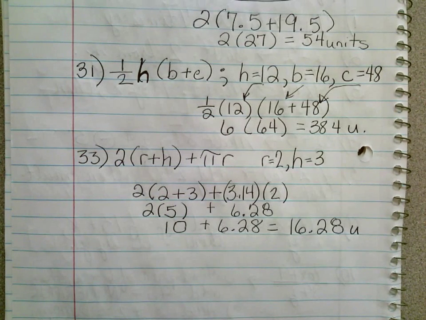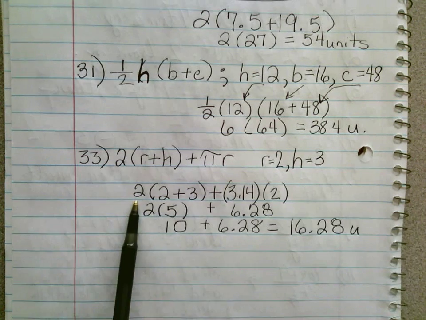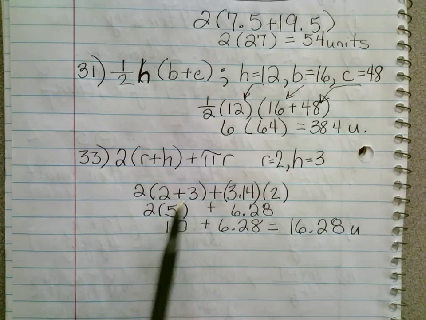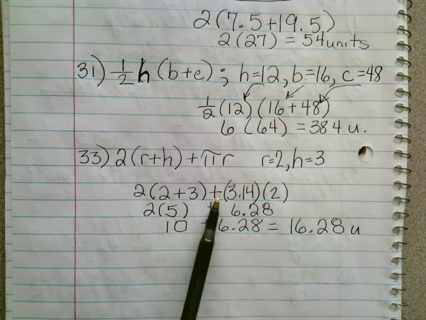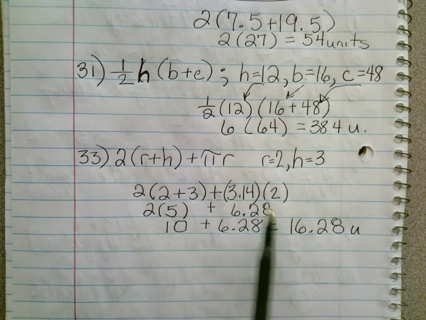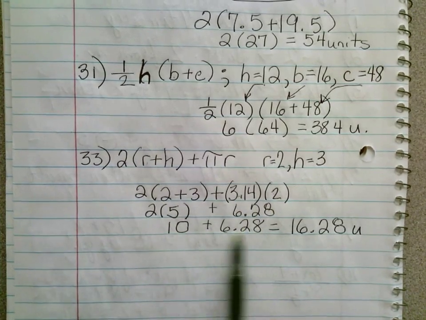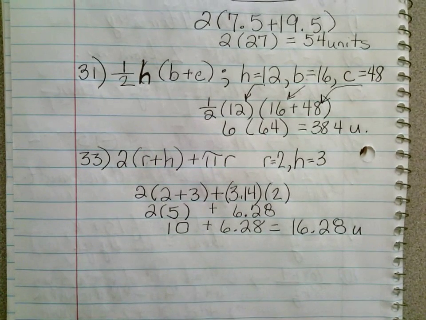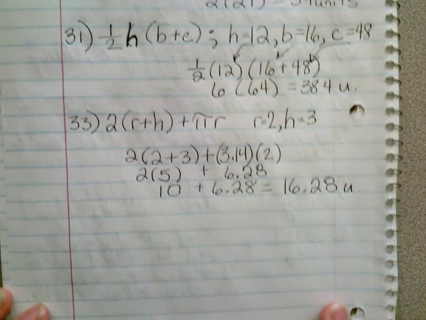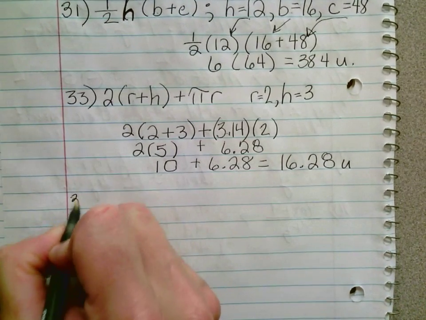What do you guys think? So far so good, I hope. 2 times the sum of r and h added to the product of pi and r. Okay? All right. 35 and 37. Last 2 I want to do with you before I let you work.